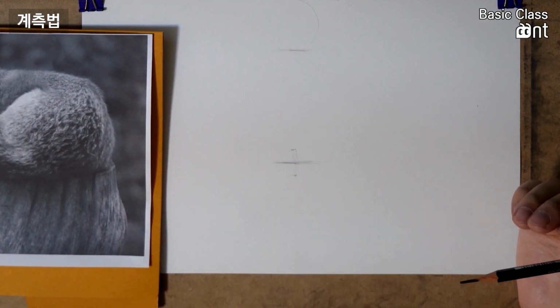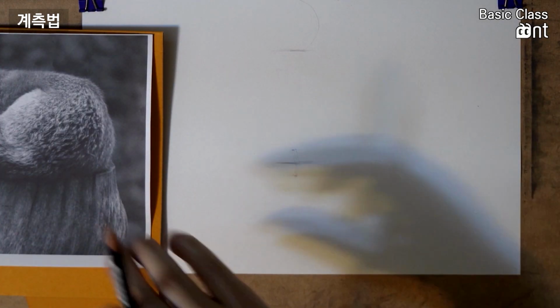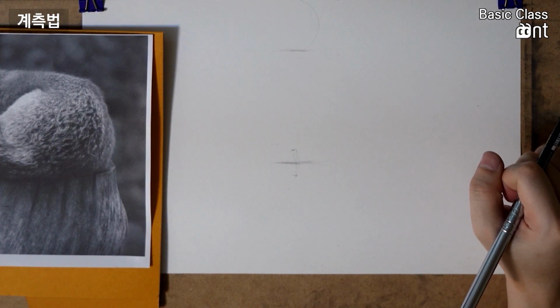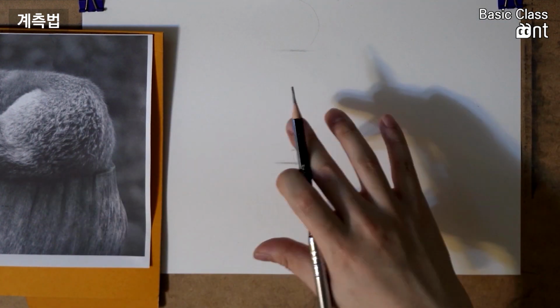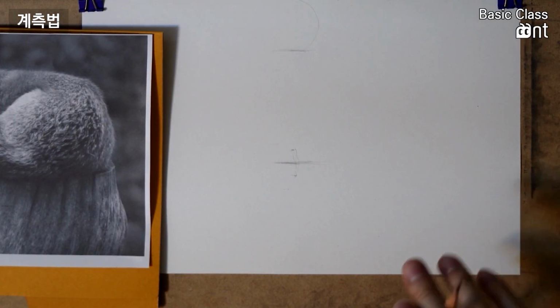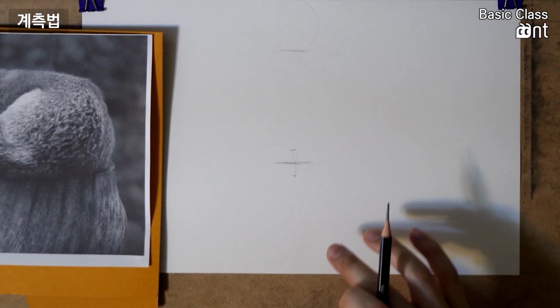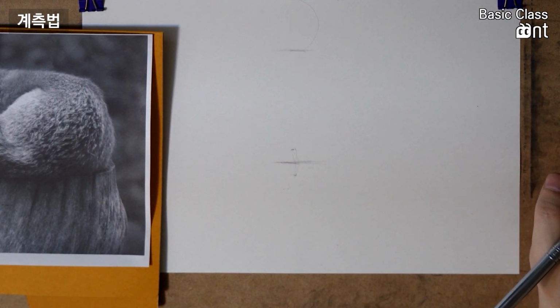Since this drawing will be larger than the reference, you are not copying it at a 1-to-1 scale. Instead, you must enlarge it proportionally. The exact enlargement ratio is not important. What matters is maintaining the proportional relationships. Next, we'll determine the width. At this stage, the most reliable reference is the height you've already established. Every horizontal measurement will be based on this reference.